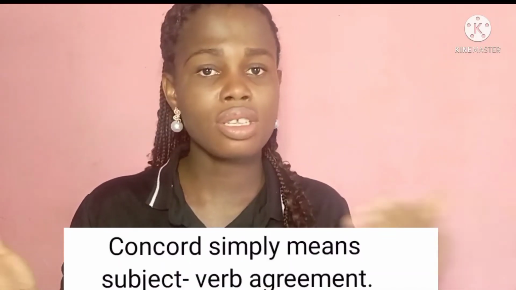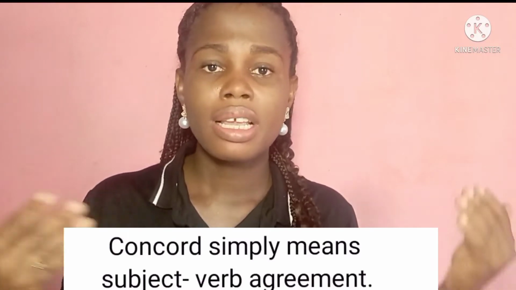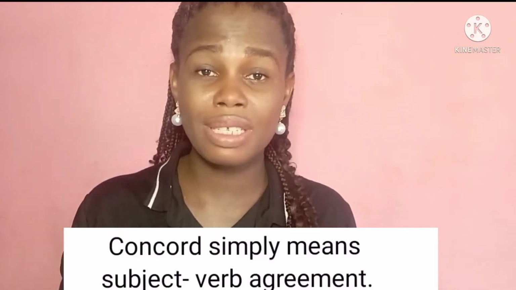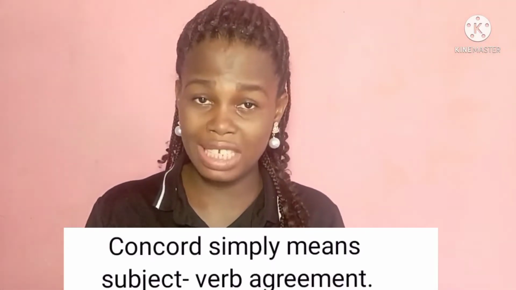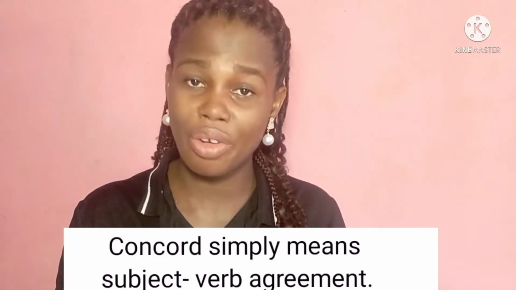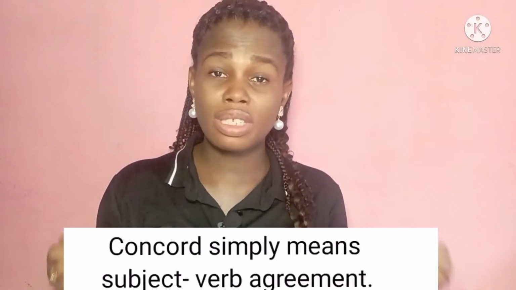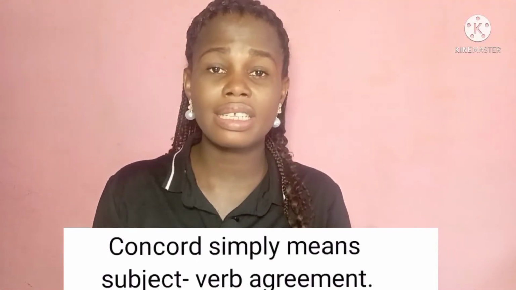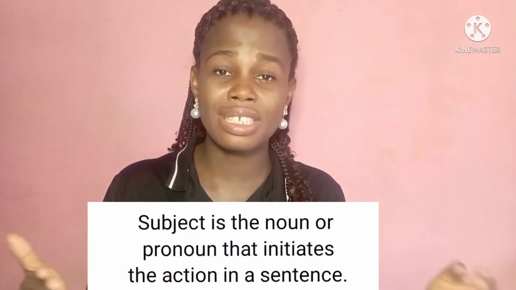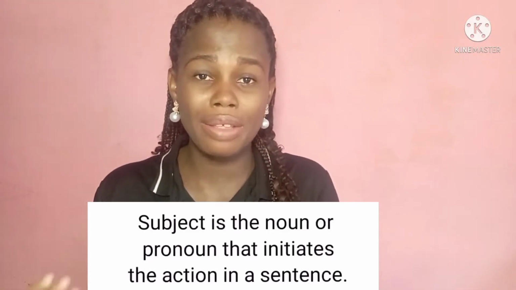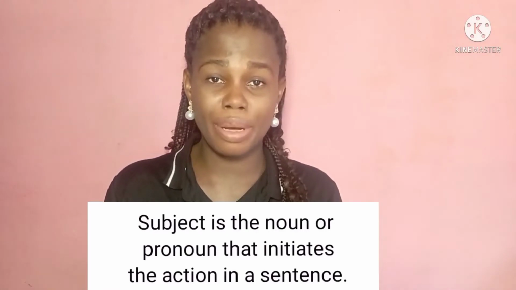Concord simply means subject-verb agreement. It means that the subject and the verb of a sentence must match for the sentence to be considered correct. For those of you who may not know what a subject is, it is the noun or pronoun that initiates the action in a sentence. It is a noun or pronoun that the sentence is talking about.